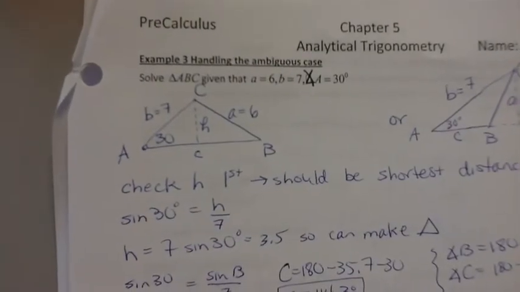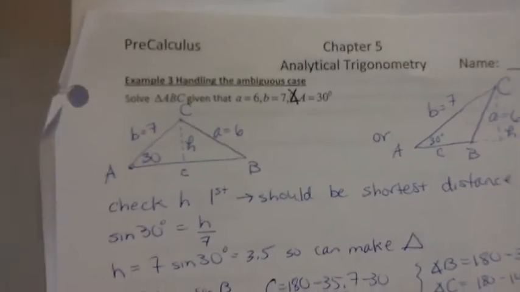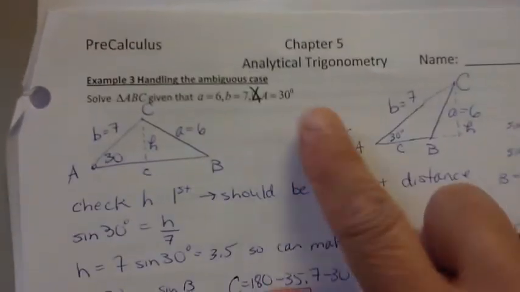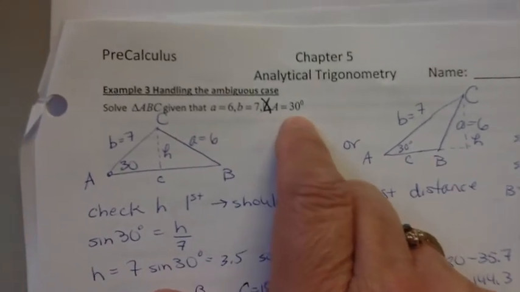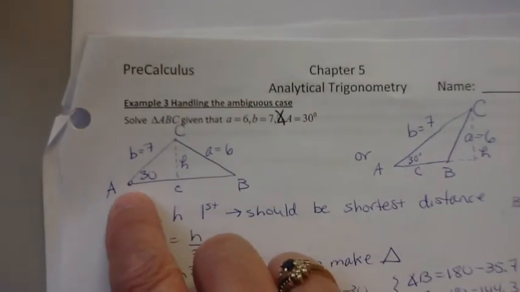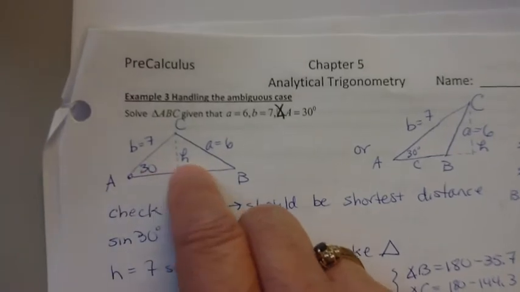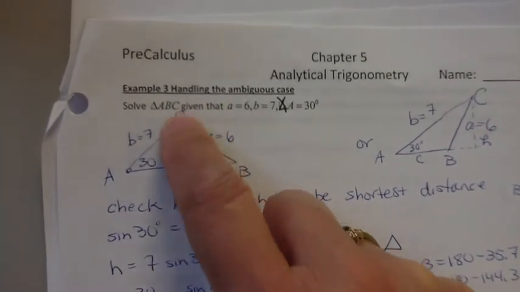All right, for handling the ambiguous case, we have triangle ABC. We have a equals 6, b equals 7, angle A equals 30. So I draw my triangle. Notice I put A here. Opposite of that is 6. B, opposite of that is 7, and I don't know what these two are.